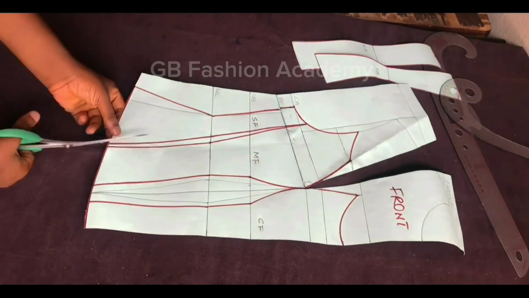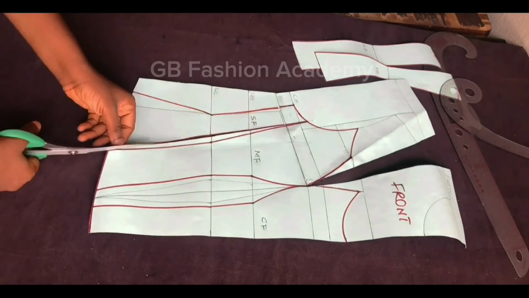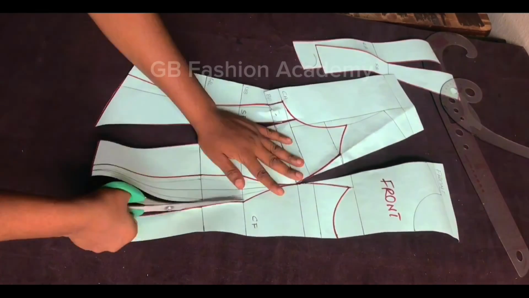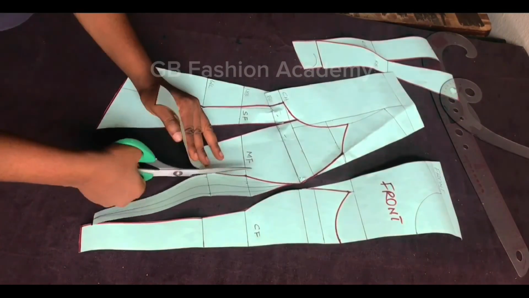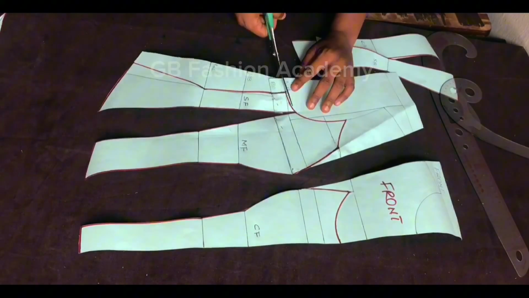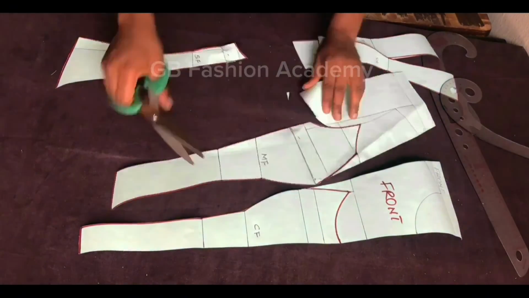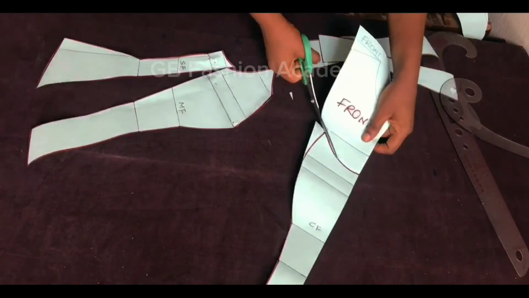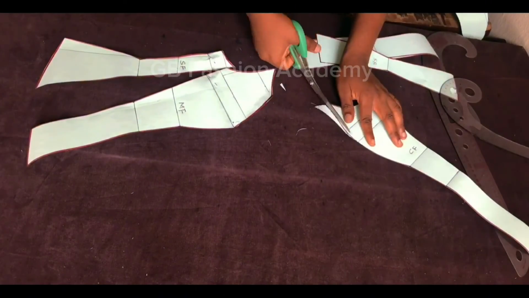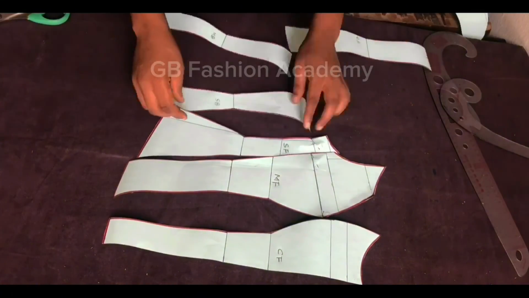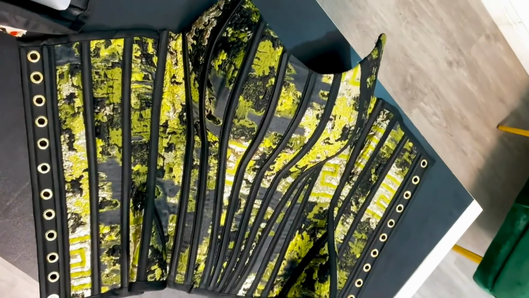In my next video, I'm going to show you how to cut this out. I'm going to show you the technique you are going to be needing to sew your overbust corset. So stay tuned for the next tutorial. Trust me, the next tutorial is going to be well detailed and you are going to understand it.